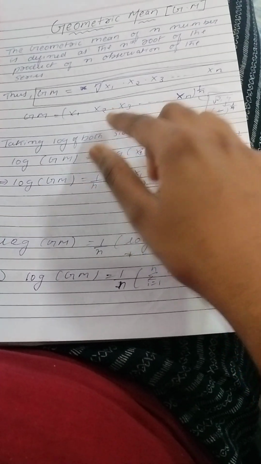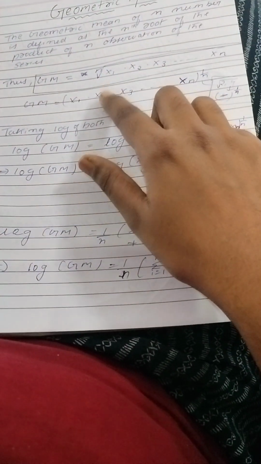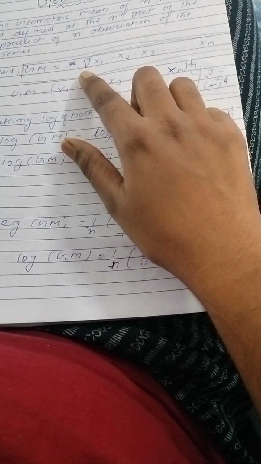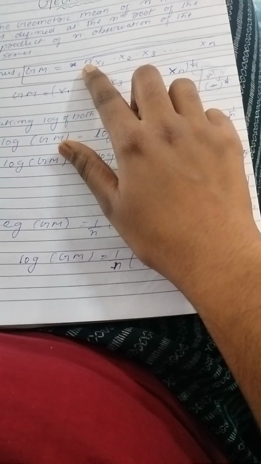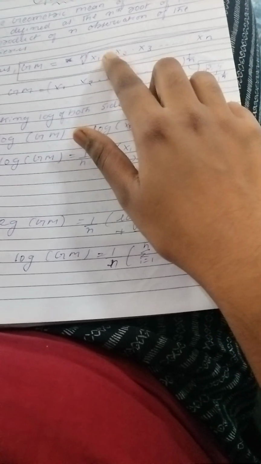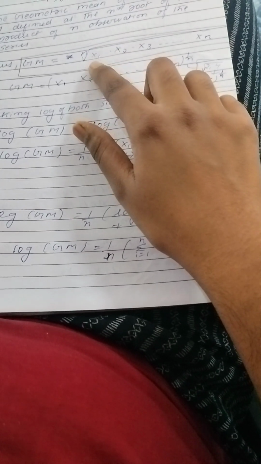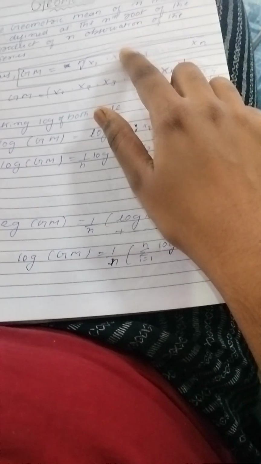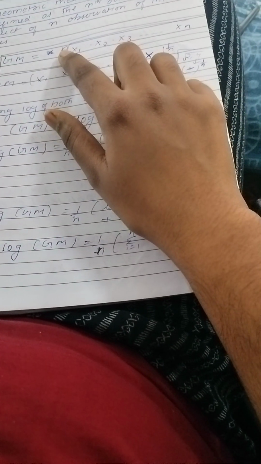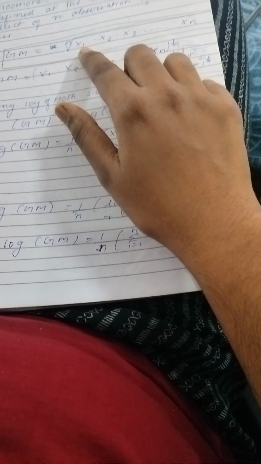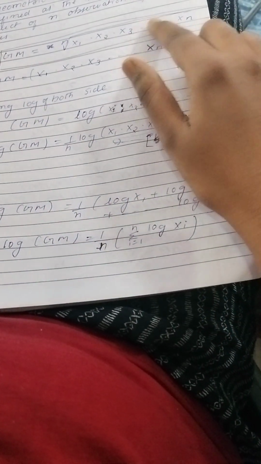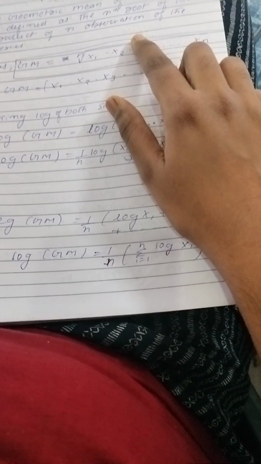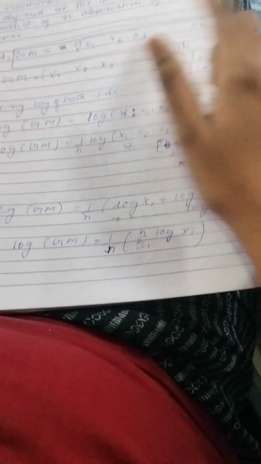Let's suppose there is a square, so it is the 2nd root, and if the root is 3 or 4, it is written in place of n like that. If the n value is 2, you take the square of the observations; if it is 3, you find the cube of all the observations and multiply them, and whatever the answer is, take the root and you get the answer.